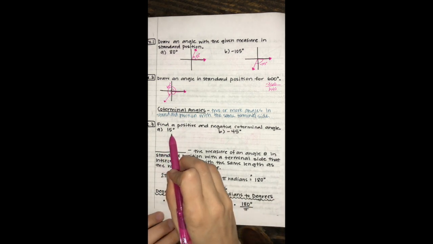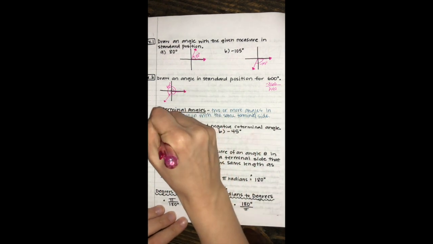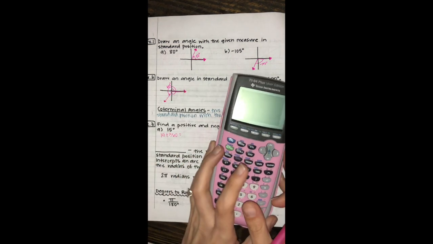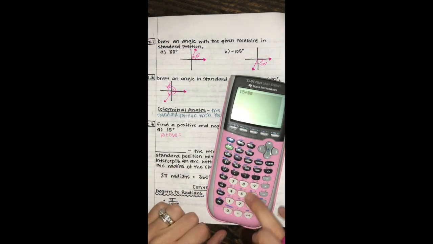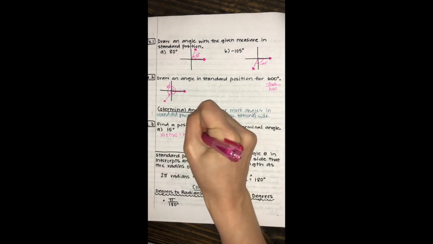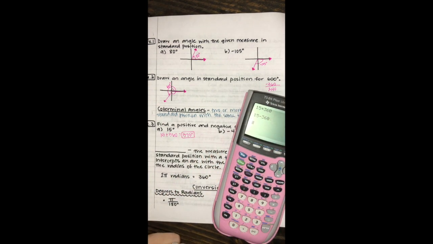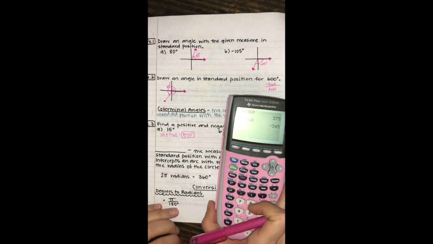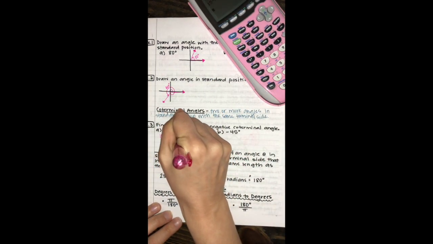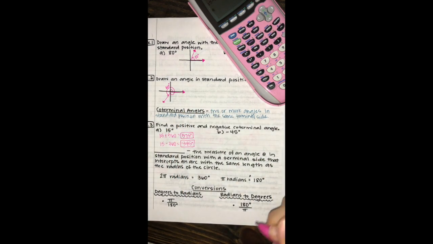So for example 3, we have 15 degrees for A. Well, that's between 0 and 360. So I'm going to add 360 to get my second one. So 15 plus 360 will be 375. So that's one of my coterminal angles. And then I'm going to do 15 minus 360 and get negative 345. So those are my two coterminal angles.